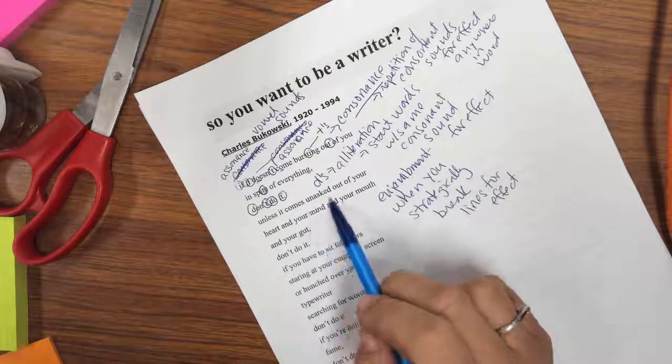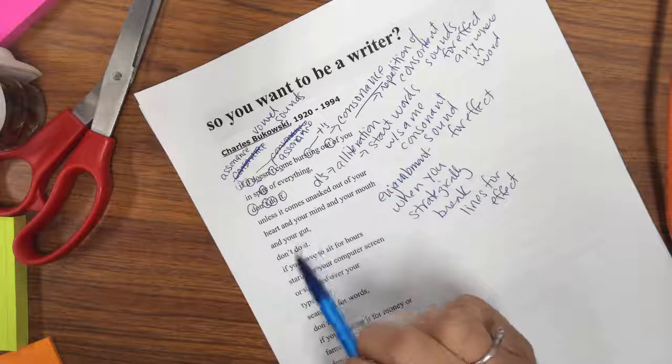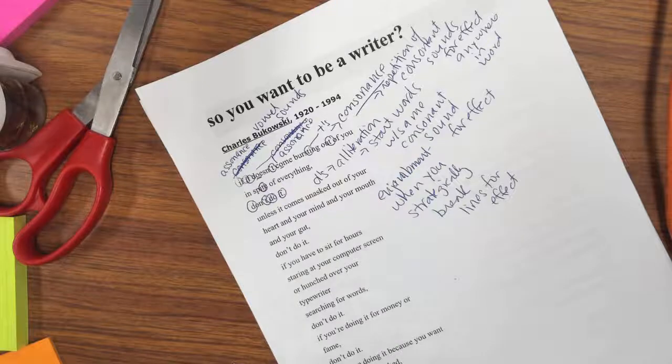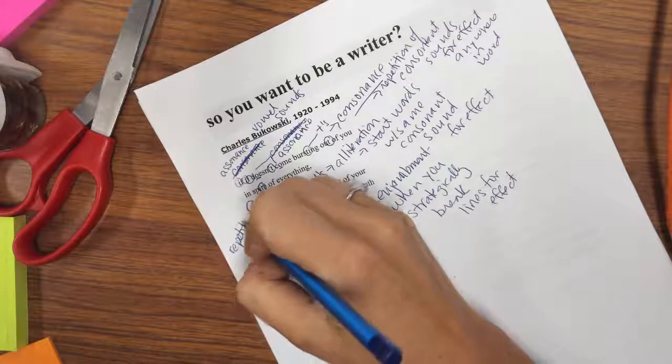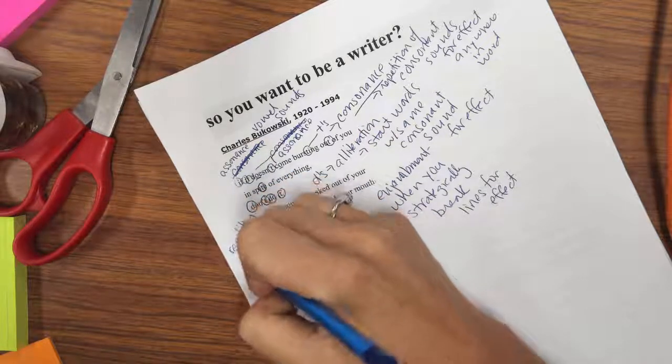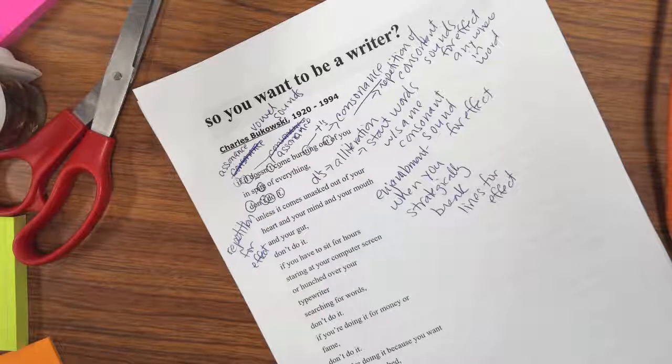Unless it comes unasked out of your heart and your mind and your mouth and your gut, don't do it. So here we have another technique that Bukowski's using. He's using repetition for effect here. There's two kinds of repetition: lazy repetition and on-purpose repetition. I only want to see on-purpose repetition.